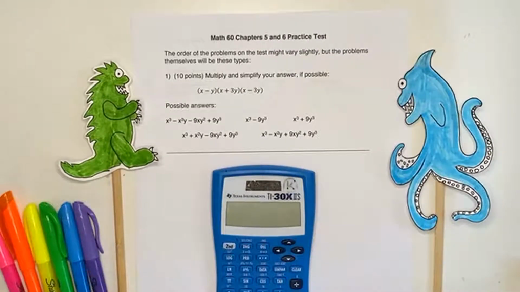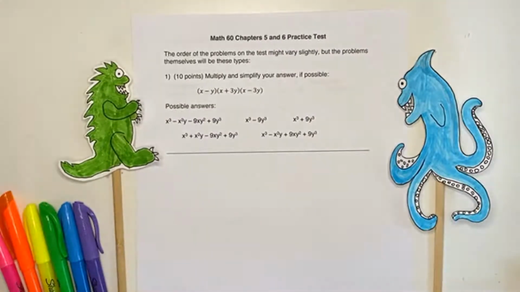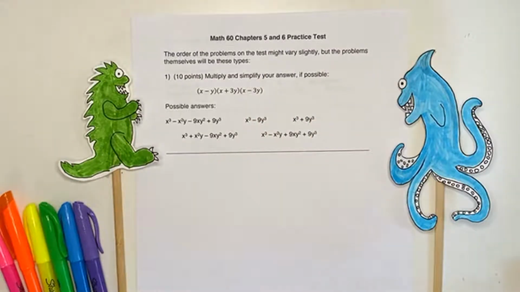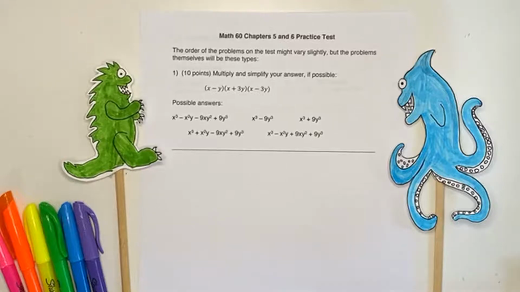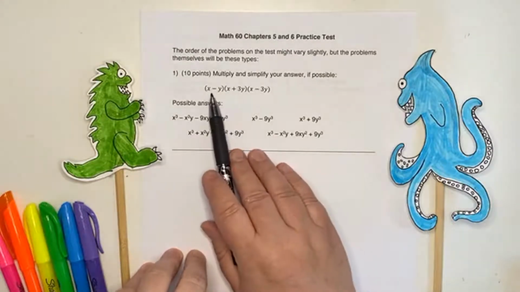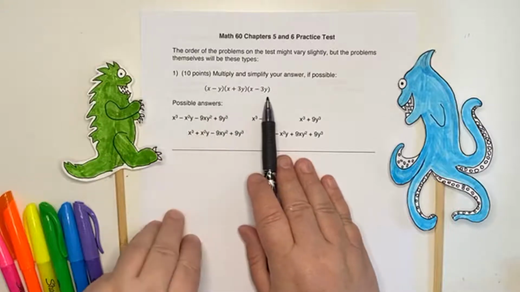Okay, so let's get started. This is going to be chapters 5 and 6, so it covers a lot of material. I've picked out a few things, just key things that I'd like to ask about. It does not cover everything in the chapters, so hopefully you're not too disappointed. But the first question is multiply and simplify your answer if possible. And yes, I've given you this horrible problem.